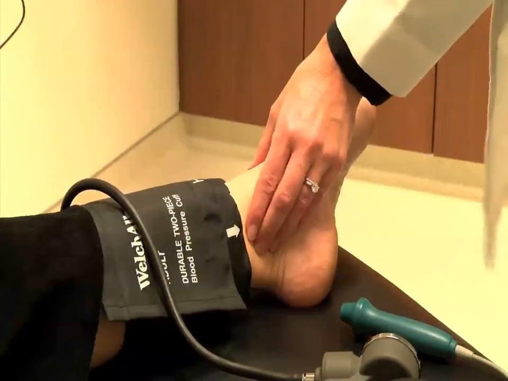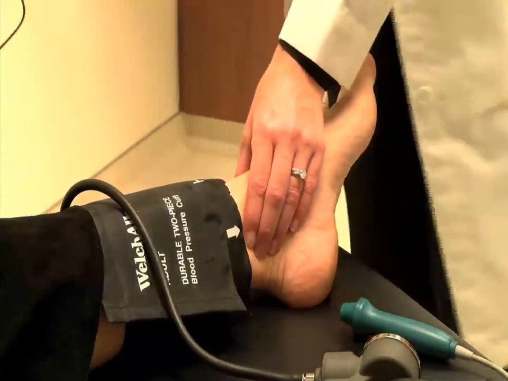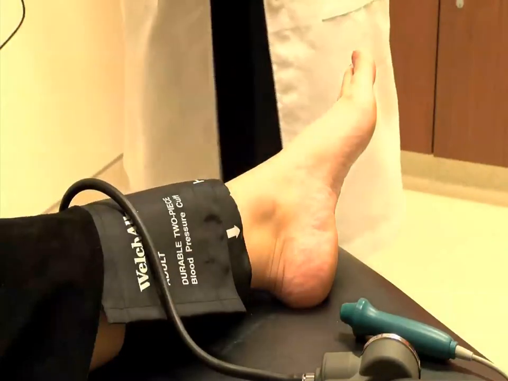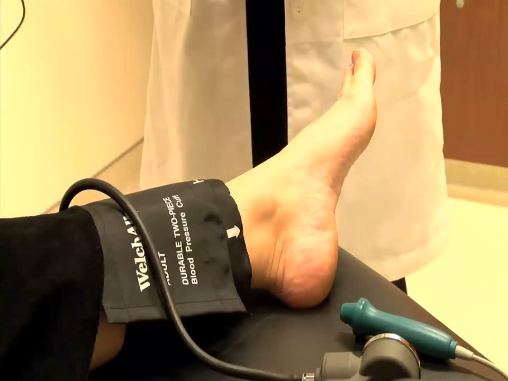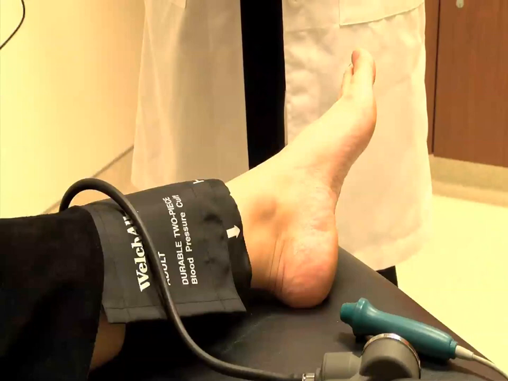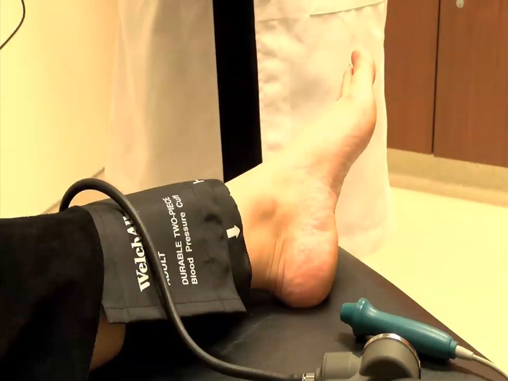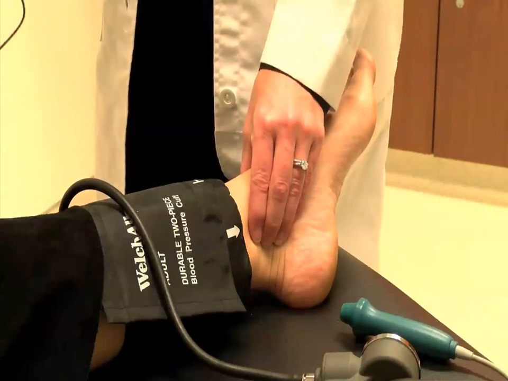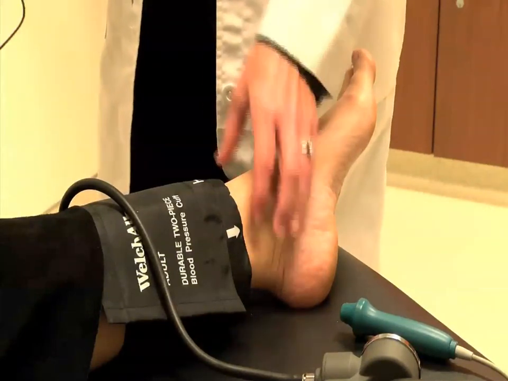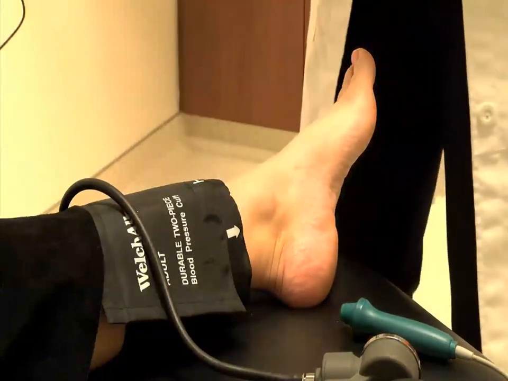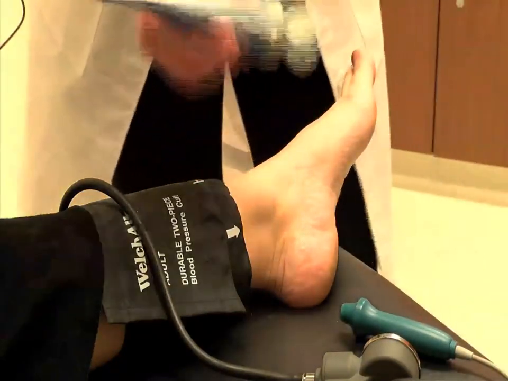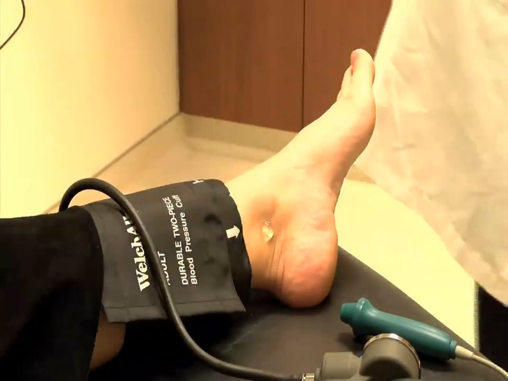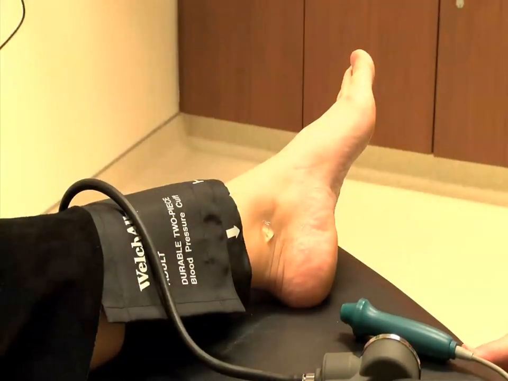Now let's measure our peripheral systolic pulses. The two pulses of interest are the dorsalis pedis pulse, and just posterior to the medial malleolus is the posterior tibial pulse. It may be normal to be unable to feel the dorsalis pedis pulse bilaterally, but you should always be able to palpate a posterior tibial pulse. A non-palpable posterior tibial pulse is always an abnormal finding. With your fingers, locate the dorsalis pedis pulse, and then the posterior tibial pulse is located posterior to the medial malleolus of the foot. Ensure the blood pressure cuff is secured and around and above the ankle.